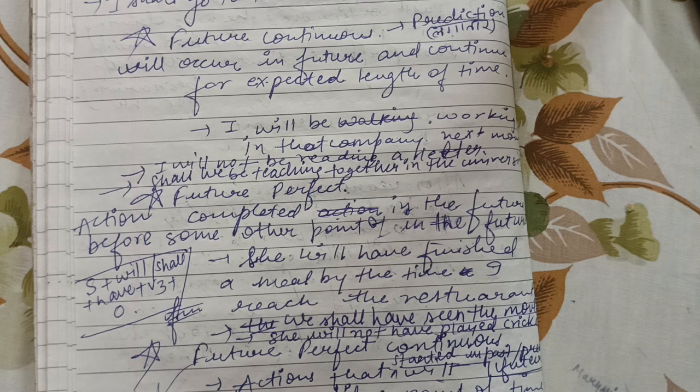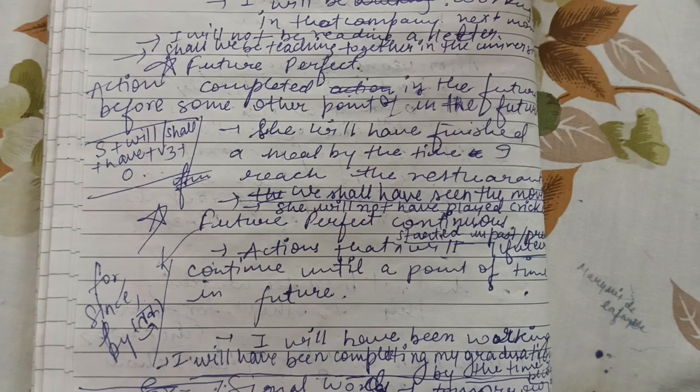So let's start. Now, future perfect continuous. Future perfect continuous is the kind of tense used to show an action which started in the past, present, or future. It means there is no restriction: it can start in the past, present, or future. I will give you examples for all three.